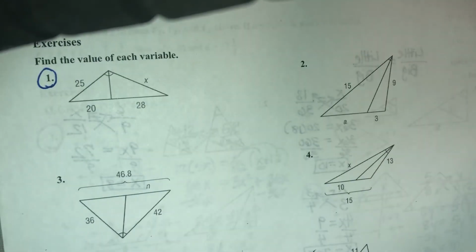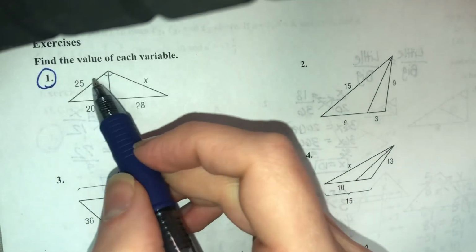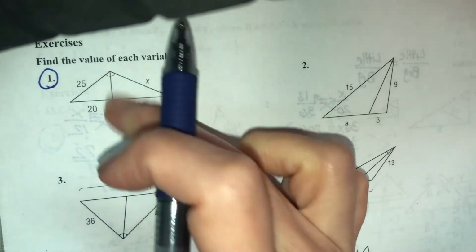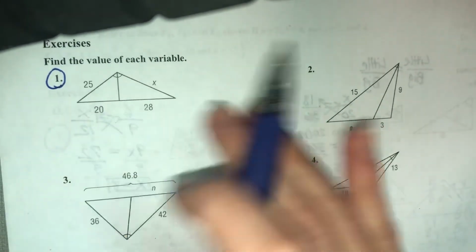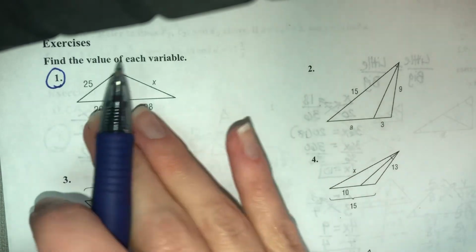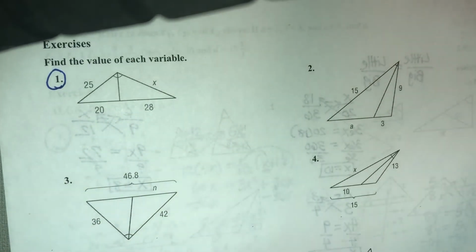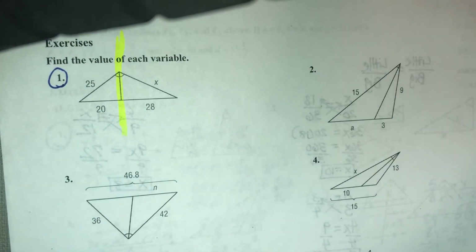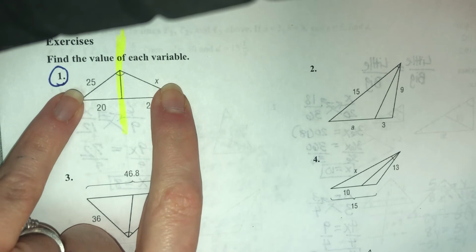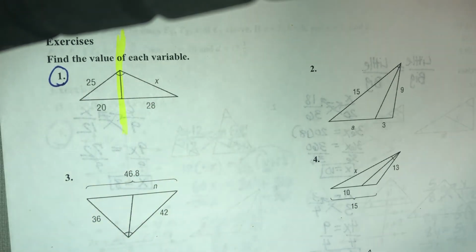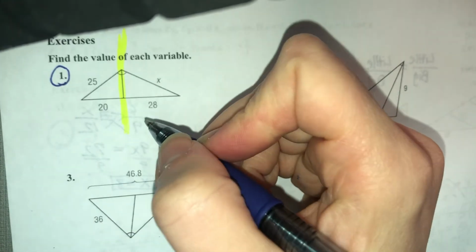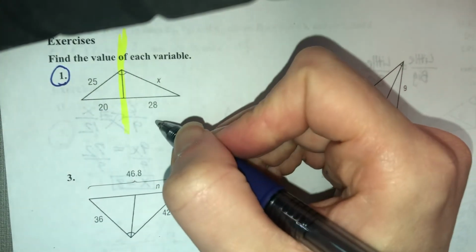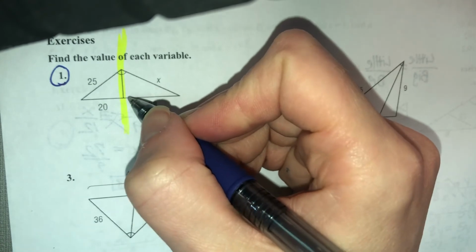What I like to do on these problems, when you see the angle bisector drawn, and they don't give you measurements, we don't have 2 triangles, so we're not going little triangle, big triangle, is I like to take that angle bisector and, using a highlighter here, draw a line that separates this into 2 separate parts. Now on the 2 separate parts I'm going to make a fraction here and a fraction here with an equals in the middle.